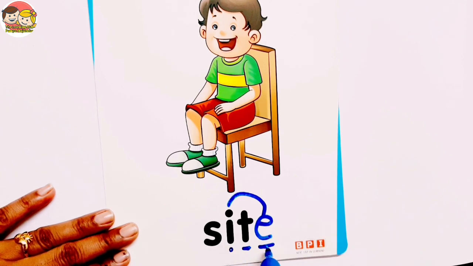In this way, the letter E becomes silent. Shh. And the other vowel receives power and makes a long sound. Long sound means the letter says its own name. Here the letter is I. So the long sound is I. S, I, T.